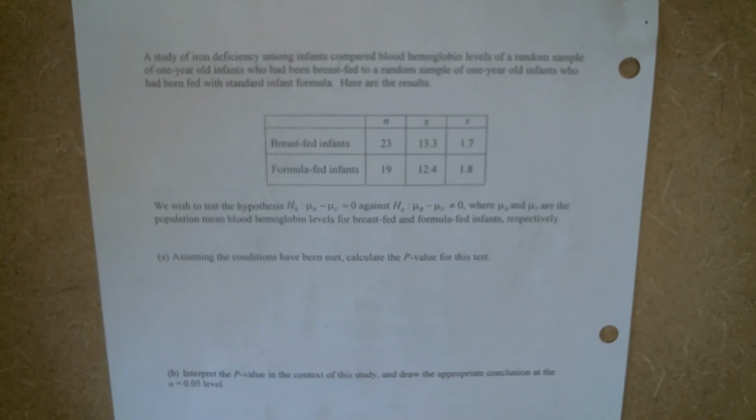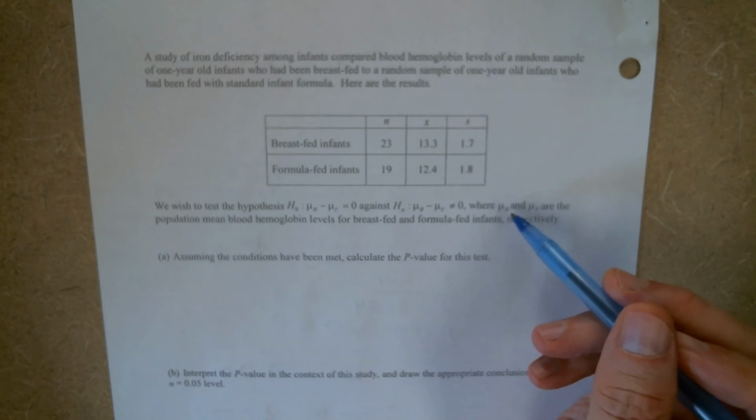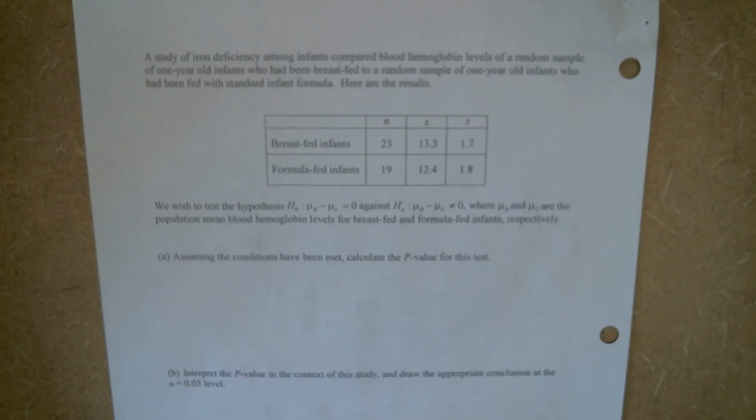All right, final question, and then we are done. A study of iron deficiency among infants compared blood hemoglobin on a random sample of 1-year-old infants who had been breastfed to a random sample of 1-year-old infants who had been fed with formula. Here are the results. All right. We wish to test the hypothesis that μB minus μF is 0 against μB minus μF is not equal to 0, where μB and μF are breastfeeding versus formula. All right. Assuming the conditions have been met, calculate the p-value for your test. All right. So we don't have to worry about conditions.